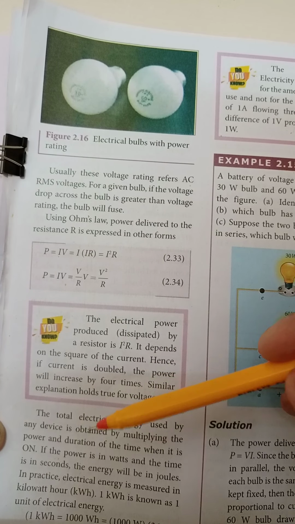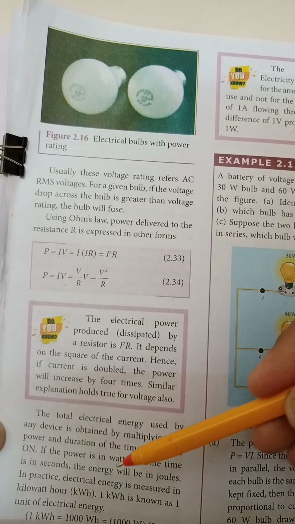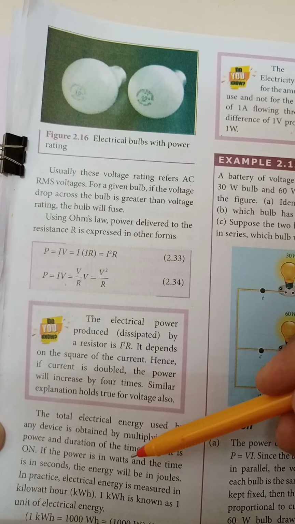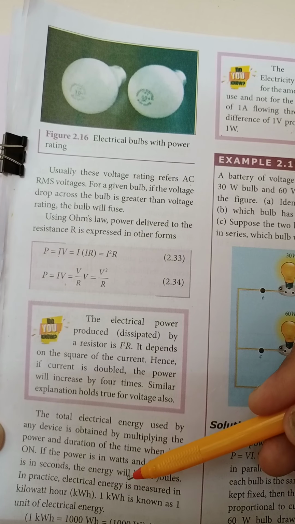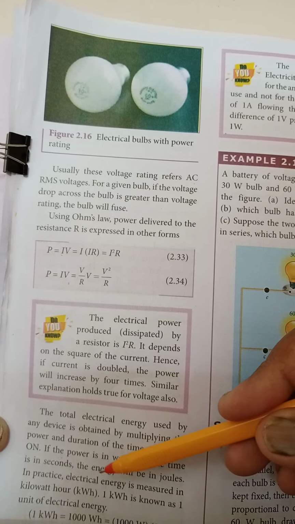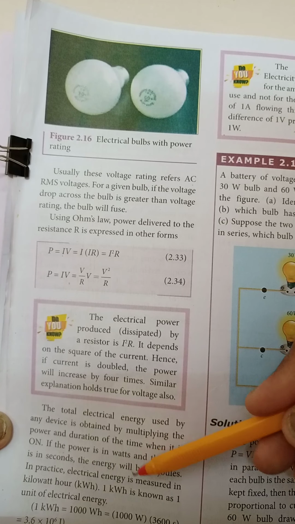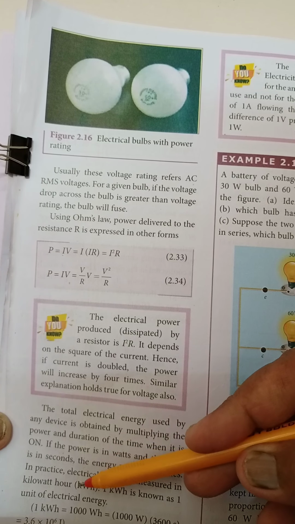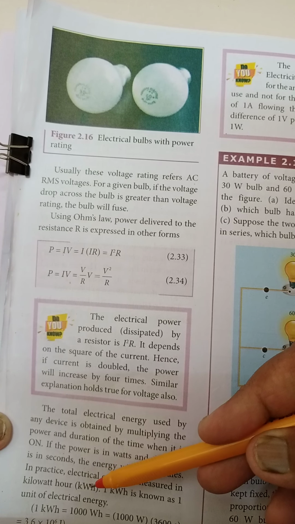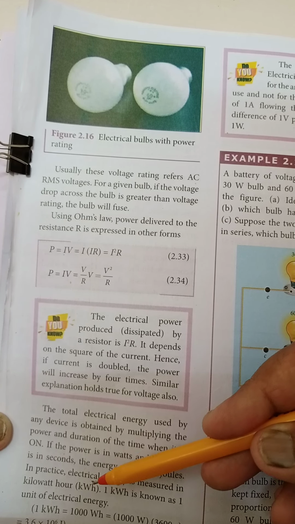In our daily practical life, the electrical energy consumed by us is measured in what is called a unit. 1 unit is equal to 1 kilowatt hour. 1 kilowatt hour is the practical unit of electrical energy, which is equal to 1 unit.